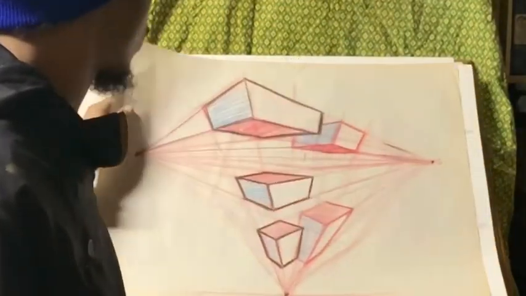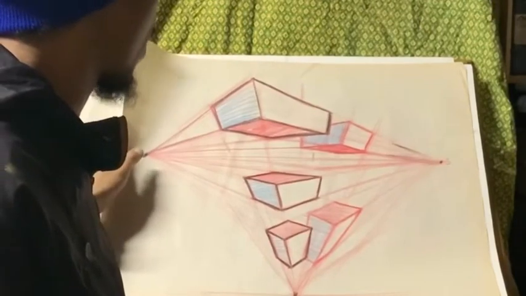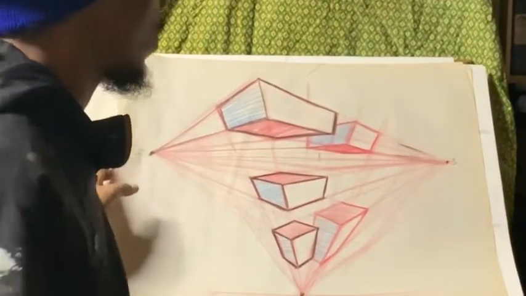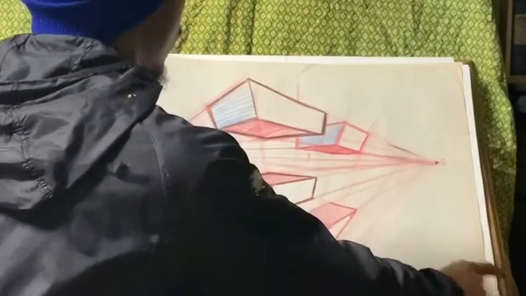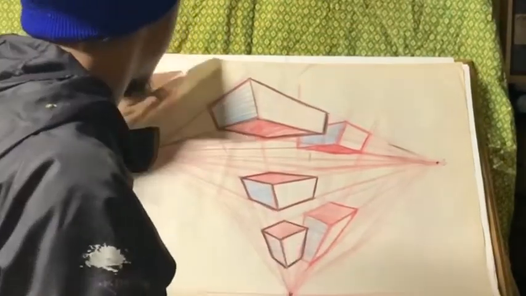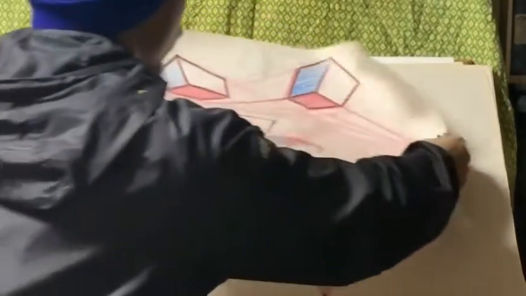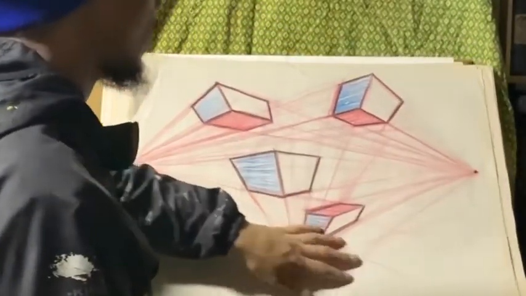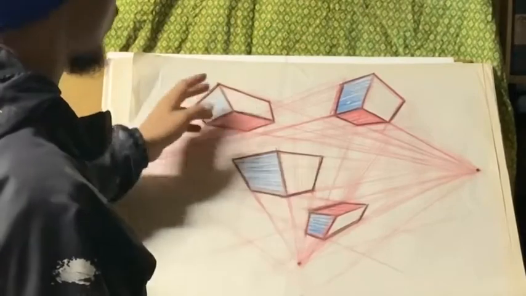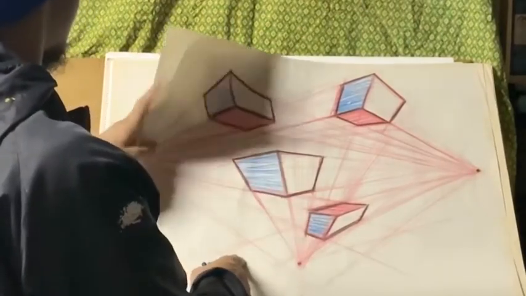Also, just more comic-like, which if you're into comics, this sort of thing is good to know. There's another 3-point perspective. But seeing those boxes and being able to turn those boxes into things.